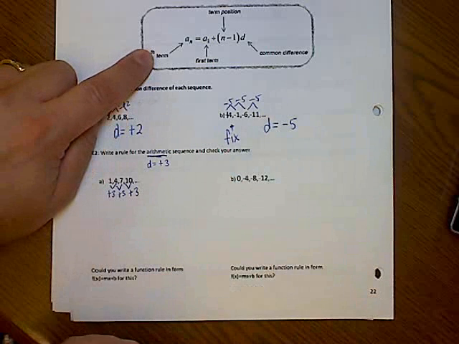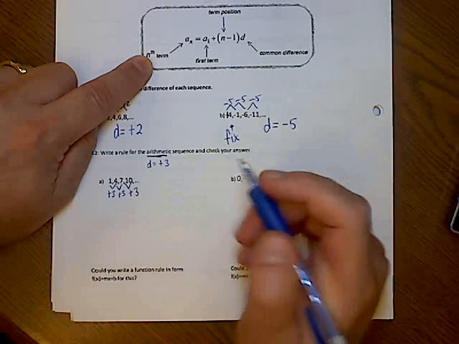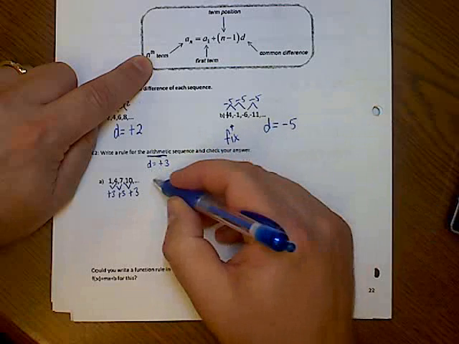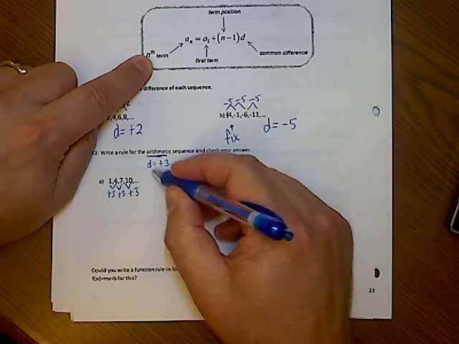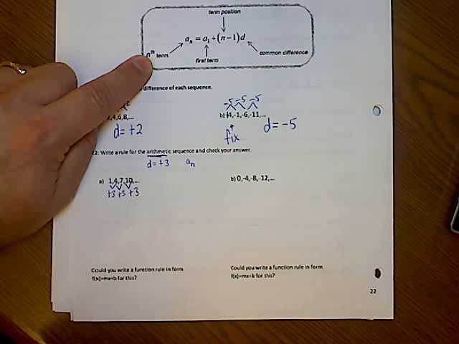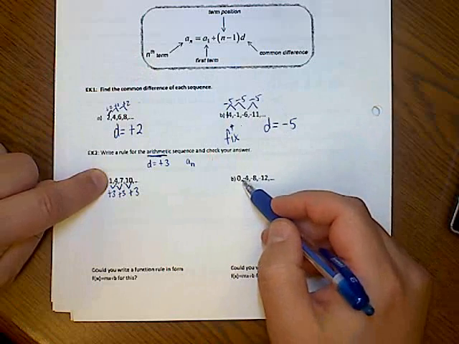Okay, let's explain all the rest of this. It says look for the nth term. For now, we're just going to leave that A to the end because that's what's going to pop out of this whole sequence function. My first term is just whatever the first number is. Like on this one it is 1, this one is 0.